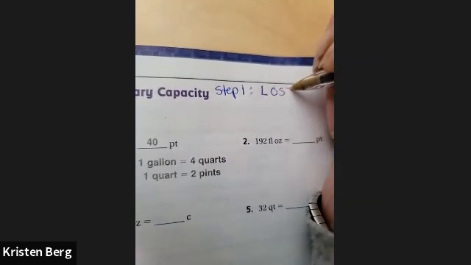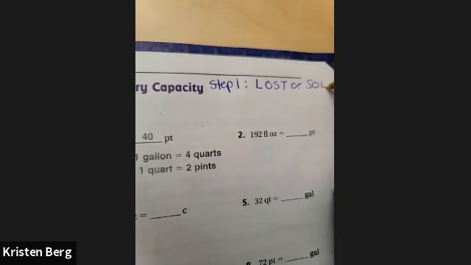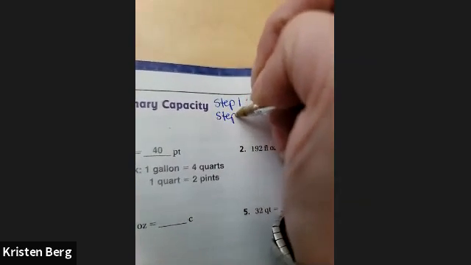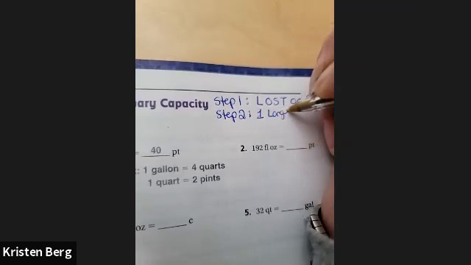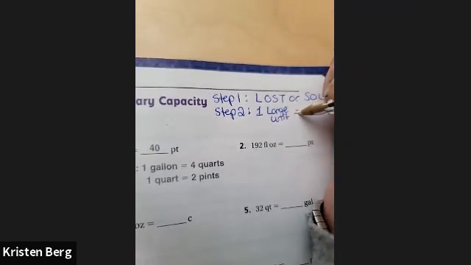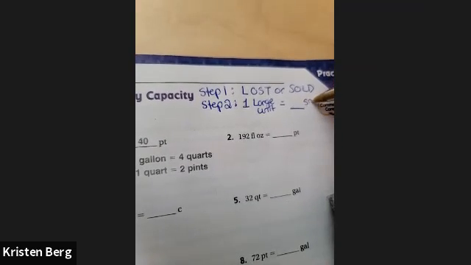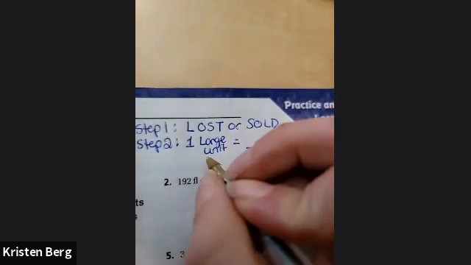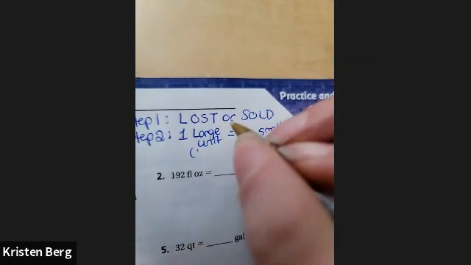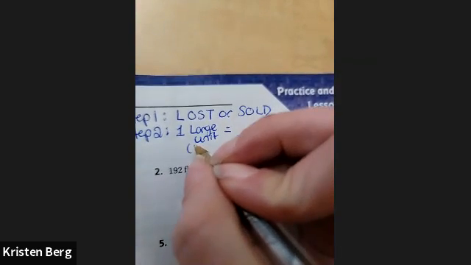All right, so your homework is next. So again, step 1 is to see whether you are going to be spelling out lost or sold. Then step 2 is figuring out one of your large unit is equal to how many of your small units. And again, use your picture to help you.